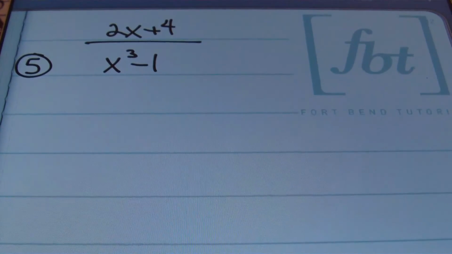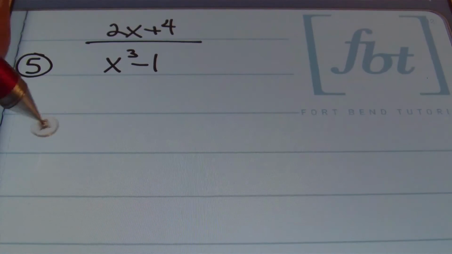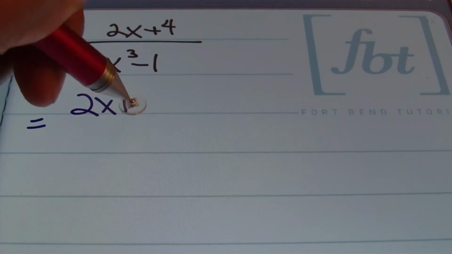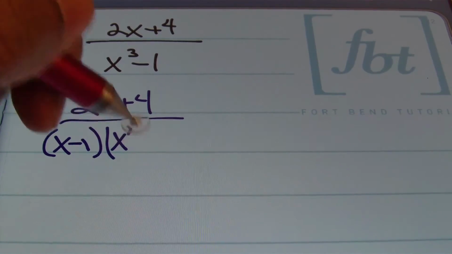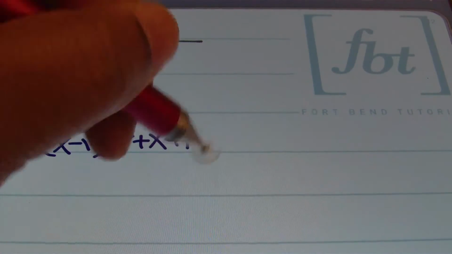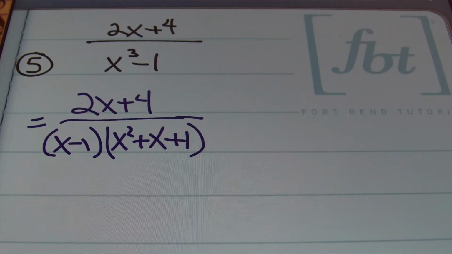In problem number 5, I have 2x plus 4 divided by x cubed minus 1. The first thing you'll want to do in this particular problem is factor the denominator. It needs to be factored. It's a difference of cubes. So that means this is equivalent to 2x plus 4 all over x minus 1 times x squared plus x plus 1. So it looks like this.